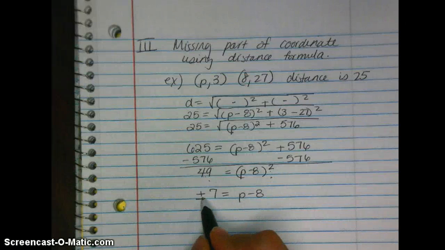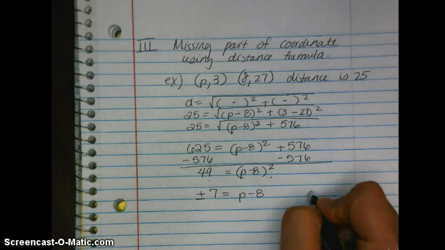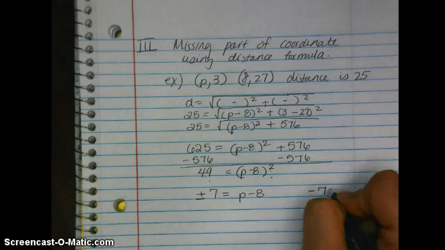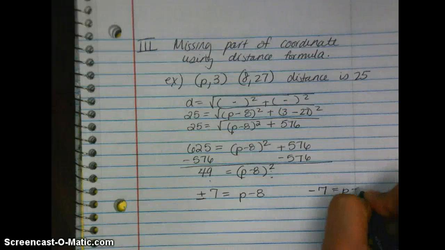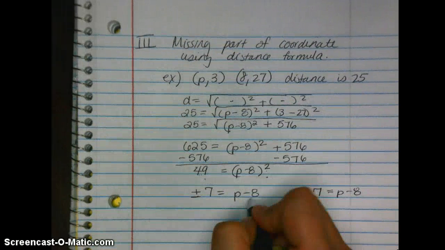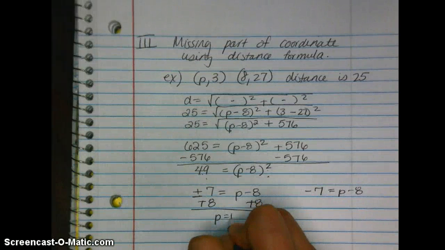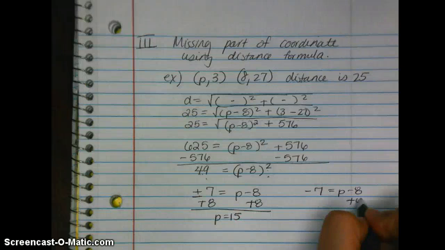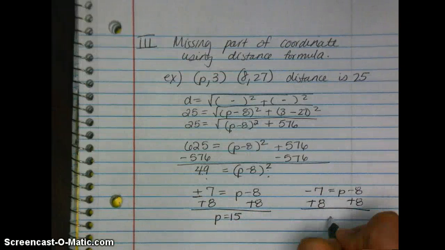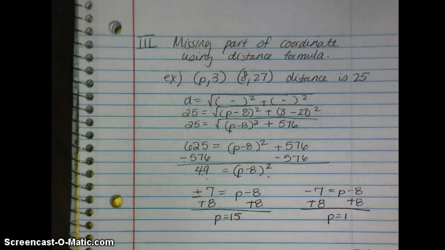One is going to be a positive, and then I also have to solve it as if negative 7 was the answer. So p can be 15, or p can be 1. And I do expect two answers because it was a quadratic.